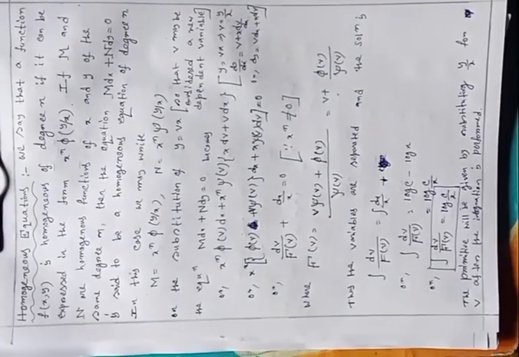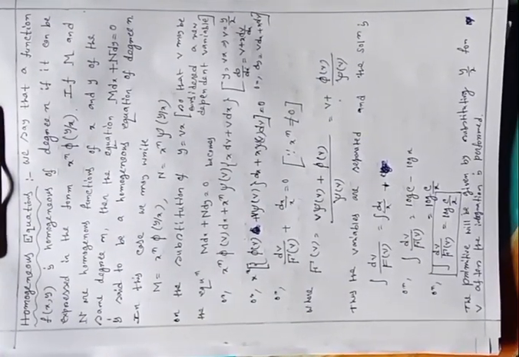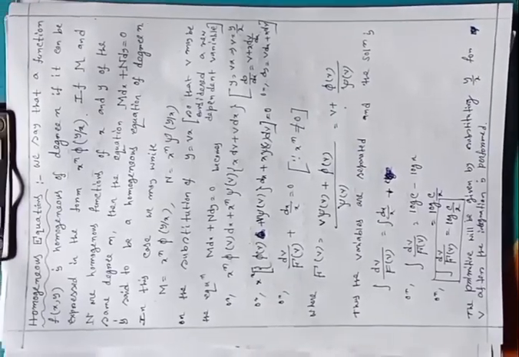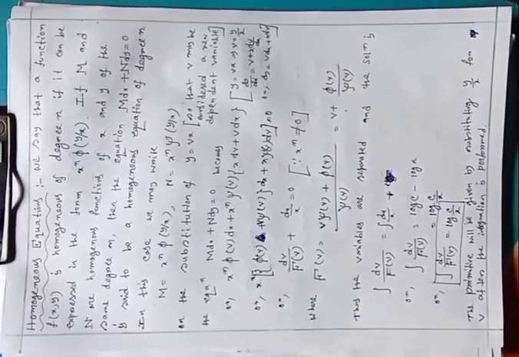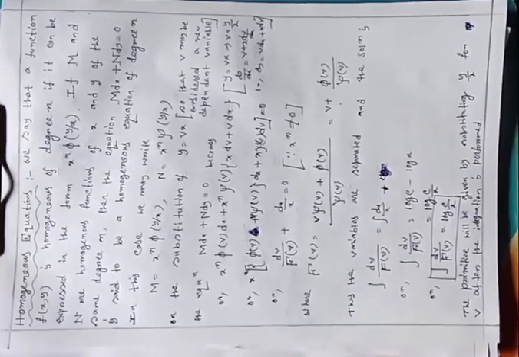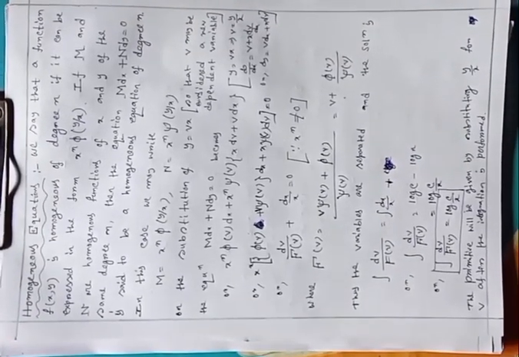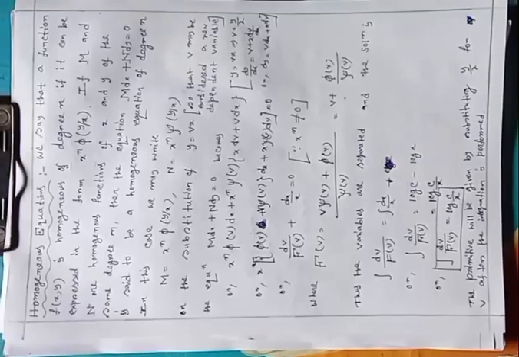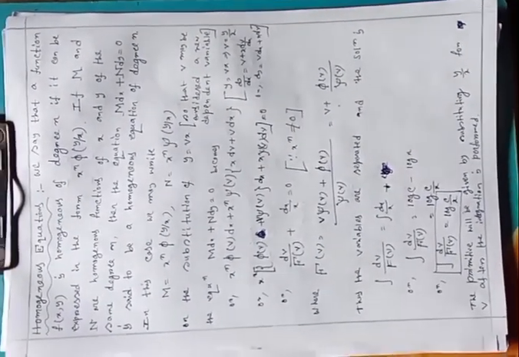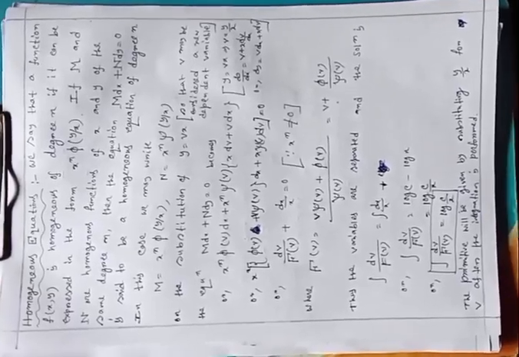We say that a function f of x comma y is homogeneous of degree n if it can be expressed in the form x to the power n phi of y by x. So a function f of x comma y is said to be homogeneous of degree n if the function f of x comma y can be expressed in the form x to the power n phi of y by x.